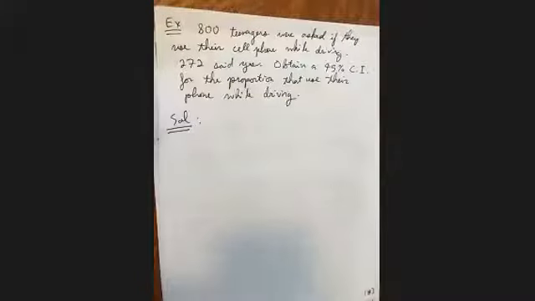Okay, so finally, let's put it all together and just see what solving a problem with confidence intervals looks like. In this example, 800 teenagers were asked if they use their cell phone while driving. 272 said yes. We want to obtain a 95% confidence interval for the proportion that use their phone while driving.